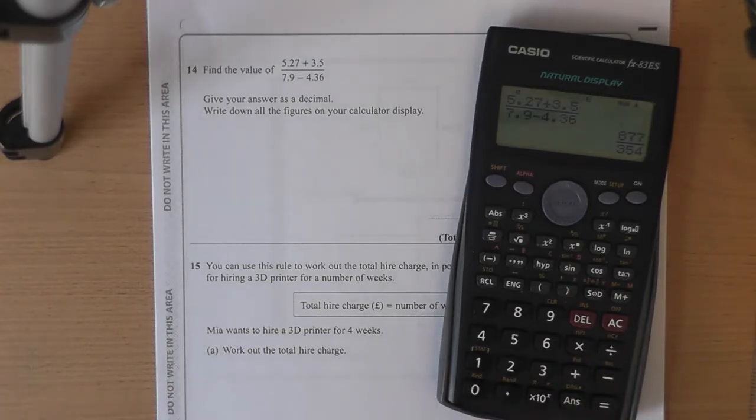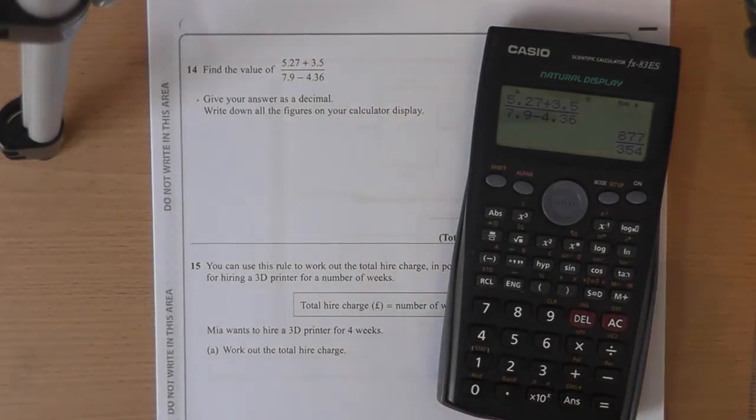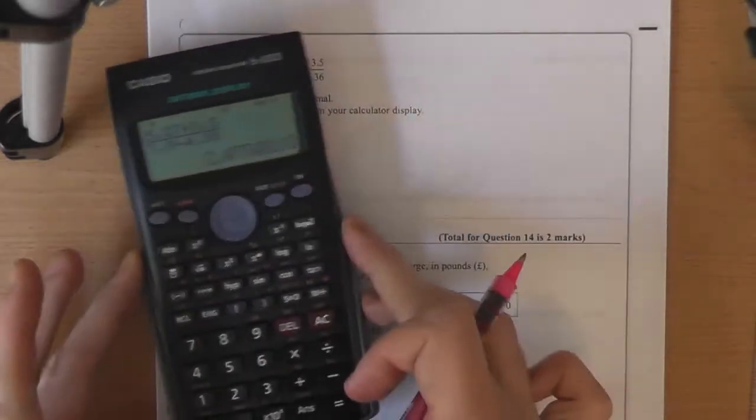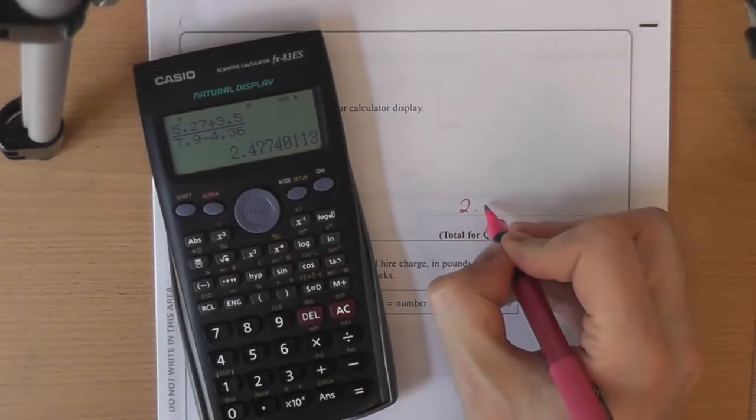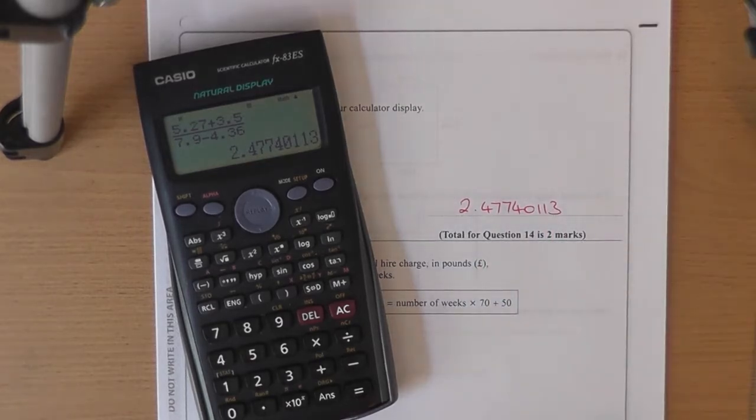We end up with 877 over 354. But the question quite clearly says give your answer as a decimal, so I need to press the S to D button. It's here on mine to convert to a decimal. 2.4774013. How much of that do I write down? Do I round it? No, I don't, because the question says write down all the figures on your calculator display. If it asks you to write them all down, then write them all down. 2.4774013.